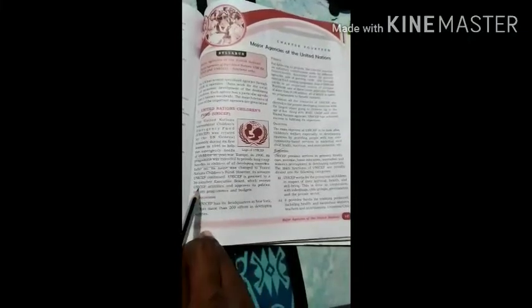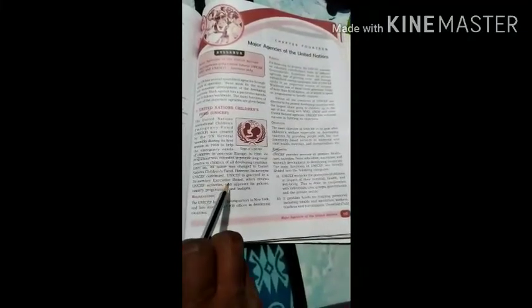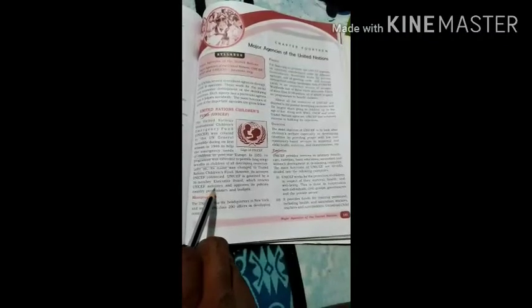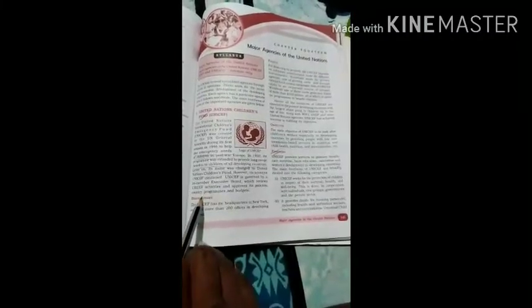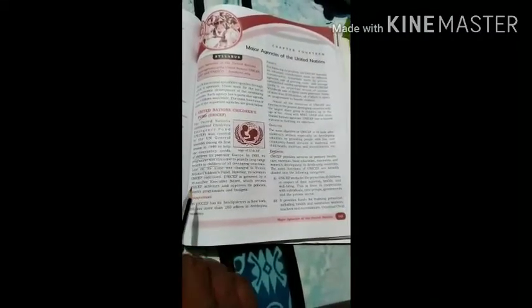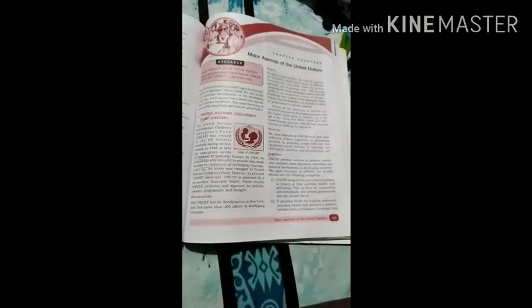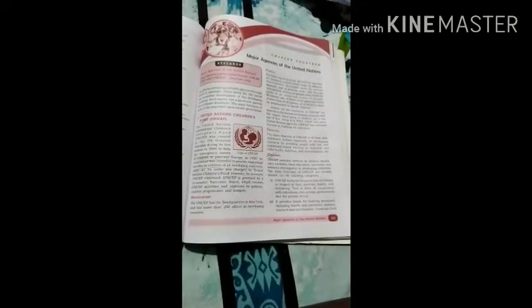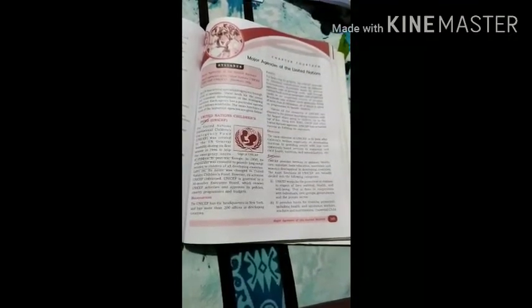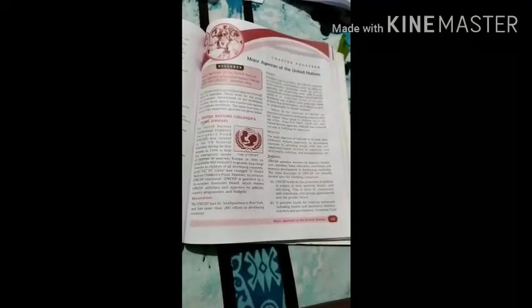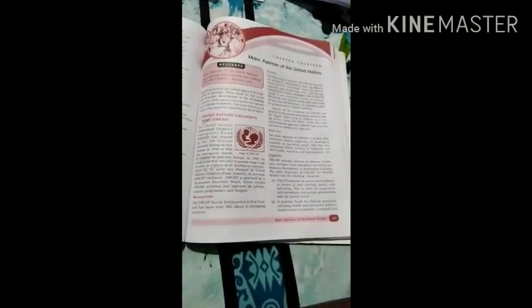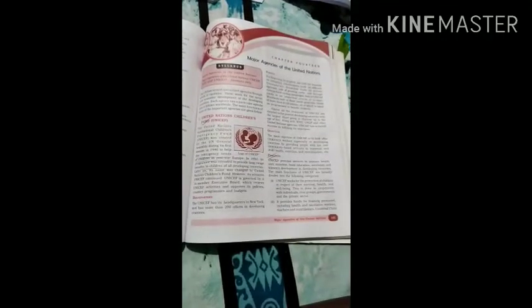UNICEF is governed by a 36-member executive board which reviews UNICEF activities and approves its policies, country programs, and budgets. So UNICEF basically works for the betterment of children who are affected in different wars or natural disasters.